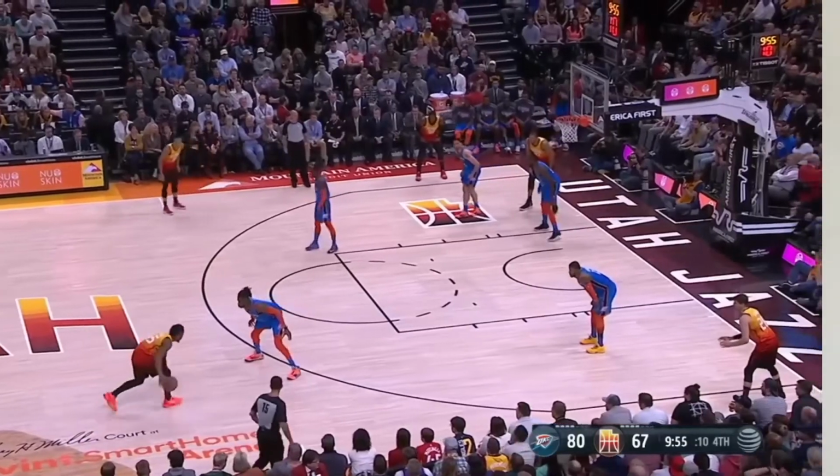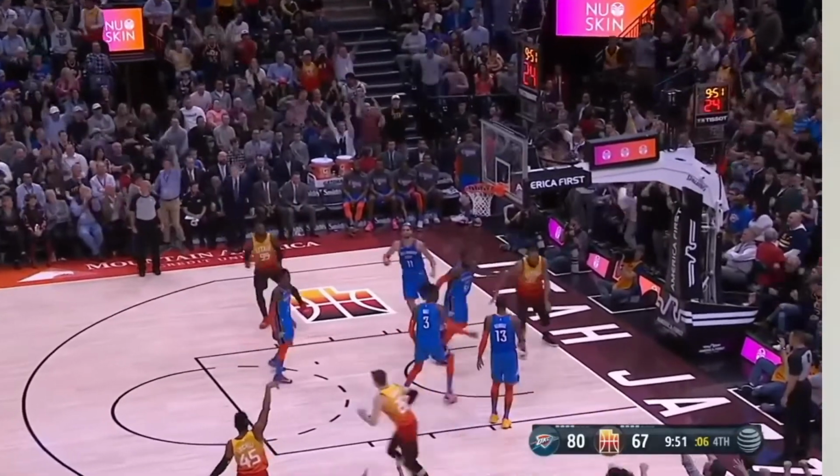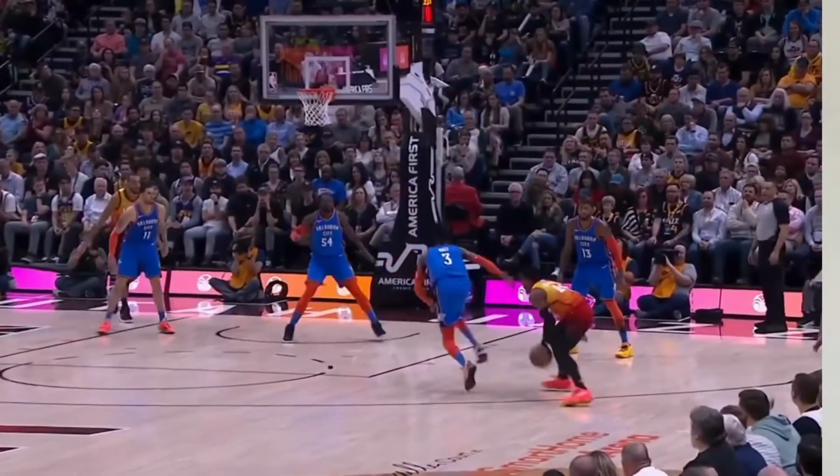So maybe one day you're going to be practicing layups, and the other day you're going to be practicing mid-range shots. This is done so that there is consistency and you don't begin to ruin your form, and you actually start to master one thing.